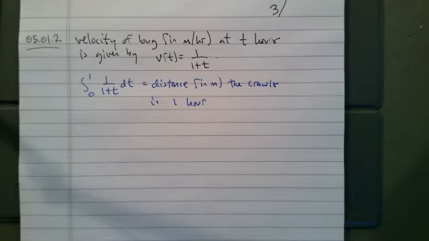The velocity of a bug in meters per hour at t hours is given by this function. V of t is 1 over 1 plus t. I guess as the bug crawls along during this hour, it's getting sleepy and tired and slowing down. We are asked to find the distance the bug crawls in 1 hour. So we are asked to find the integral from 0 to 1 of 1 over 1 plus t dt. This will be the distance in meters that the bug crawls in 1 hour.